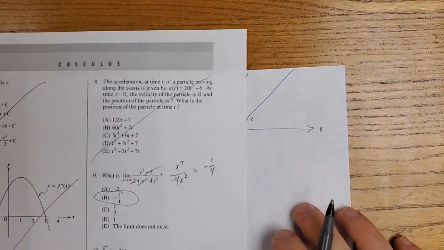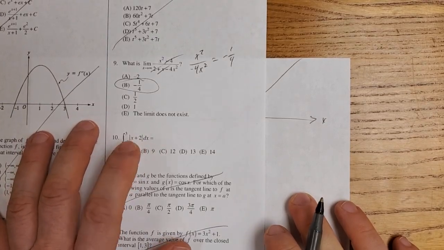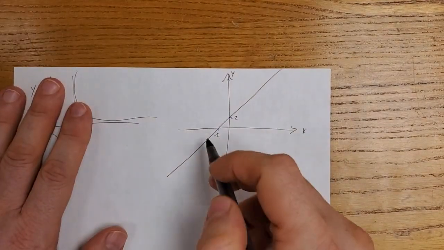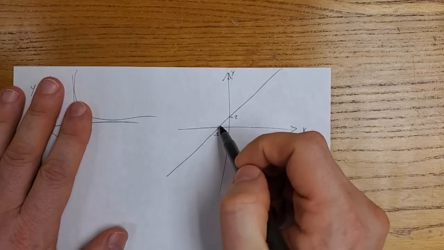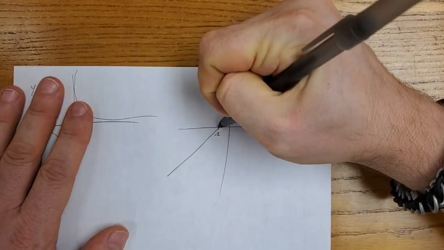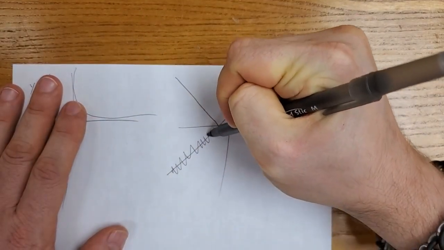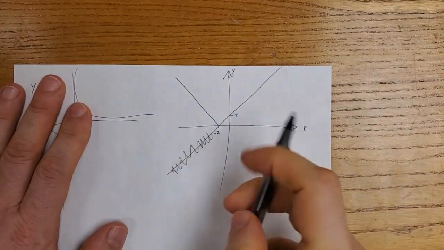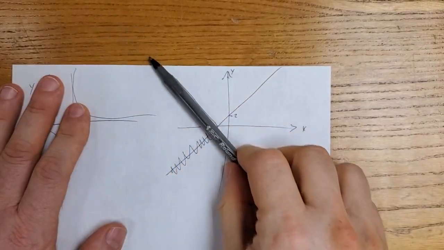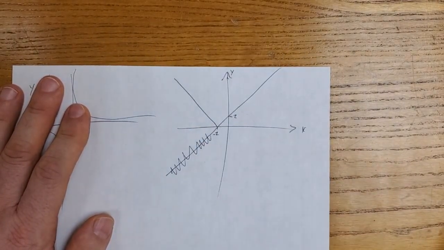But we're asking about the absolute value of x plus 2. So this part is not actually going to be down there. It's going to be up this way. So just one big diagonal line coming down and then back up again.